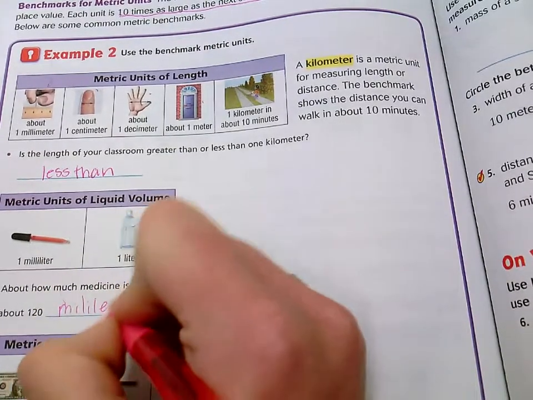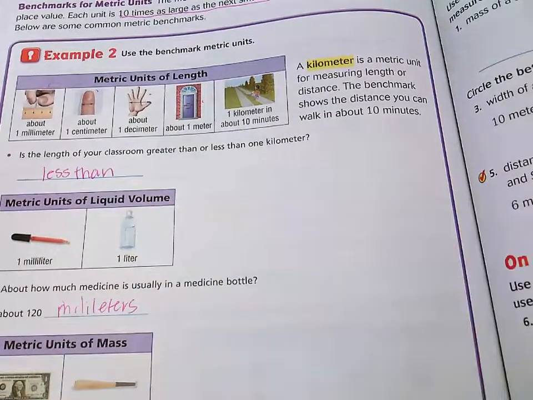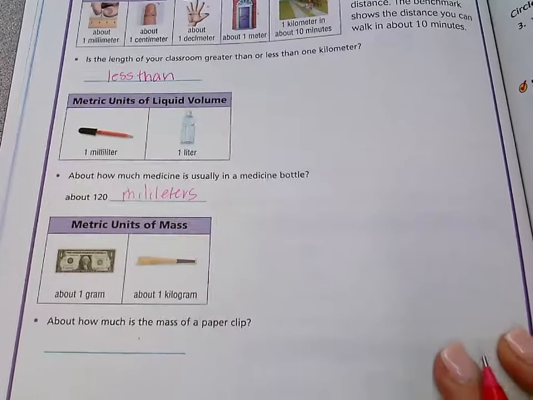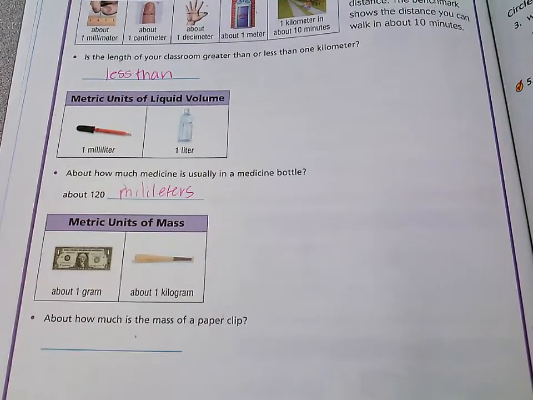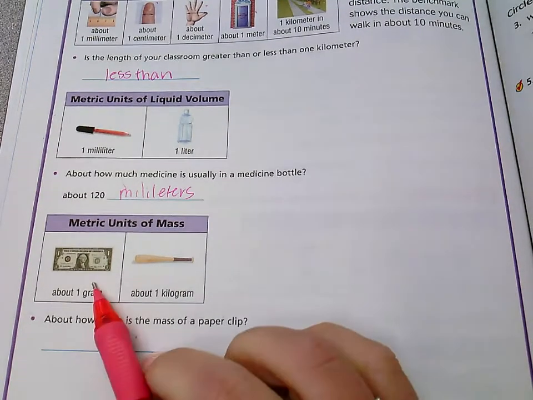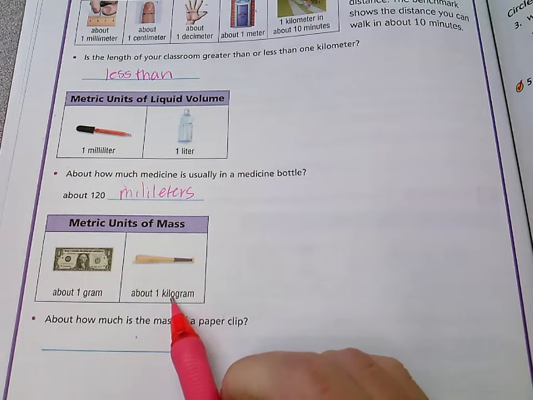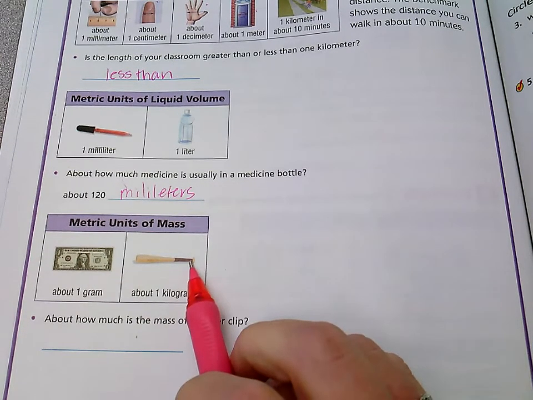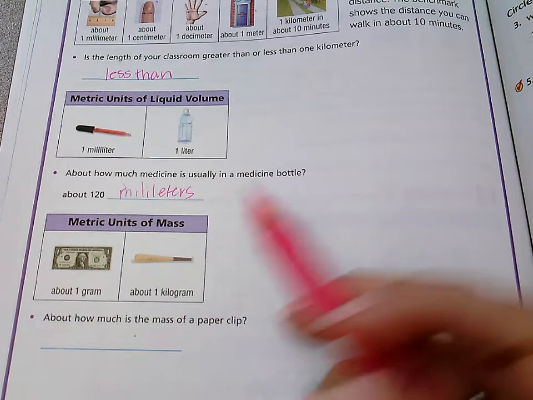Milliliter, I'm sorry. And then our last one, it says metric units of mass. About how much mass is in a paperclip? We have grams, which is about the size of a dollar bill, and then a kilogram, which is how much the bat weighs.